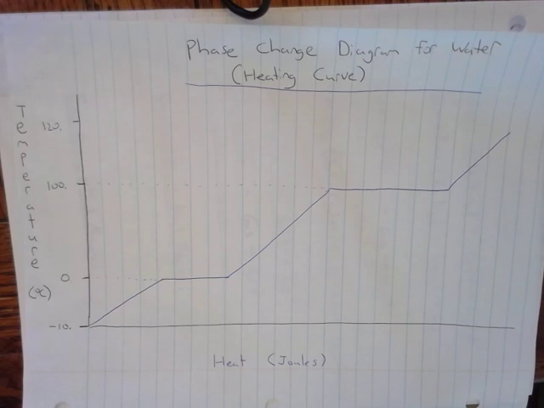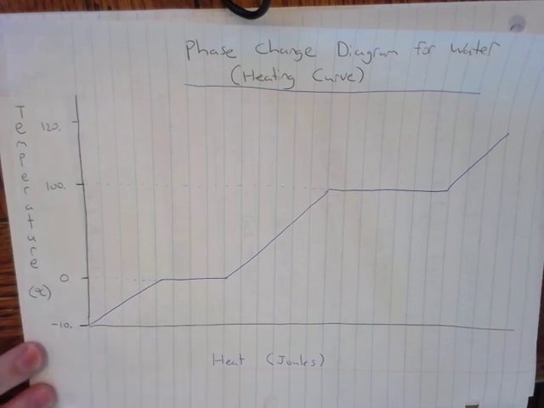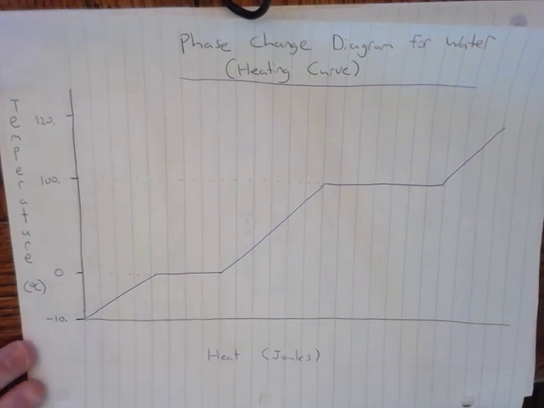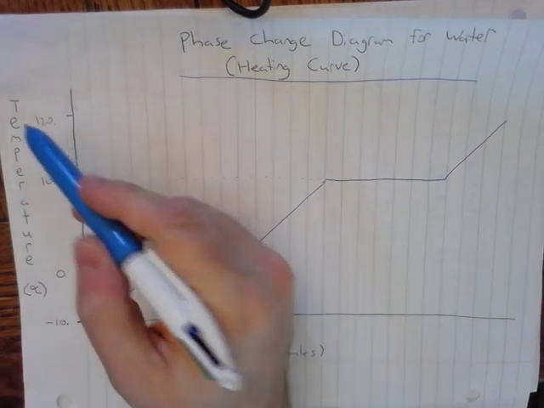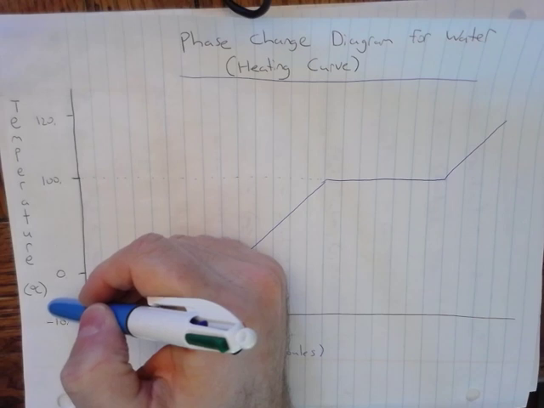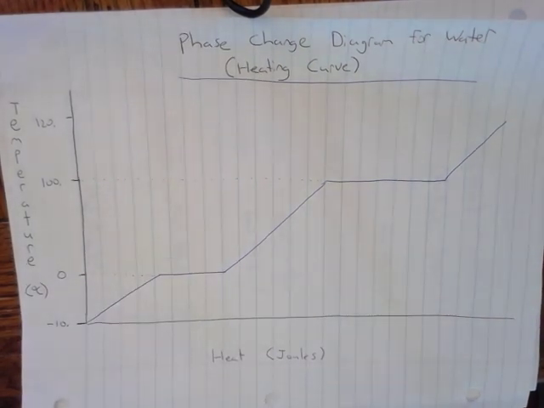So what do we see here when we're looking at a phase change diagram? Well, as you can see by the X and Y axis, I have on the X axis something called heat. And the units I'm using for heat are joules. Now, I don't have to use joules. I could have used calories or some other heat unit. And to be honest, it doesn't even have to be heat. I could have used time. But I prefer to use heat for this example. And the y-axis is temperature, and I'm going to use degrees Celsius as my units for temperature.